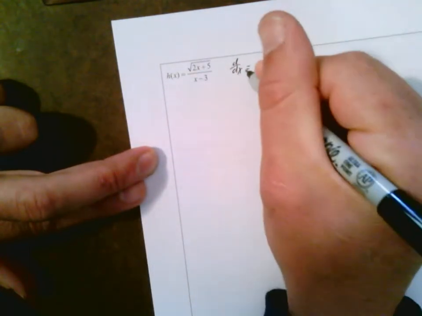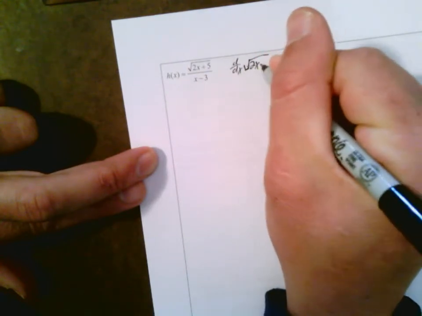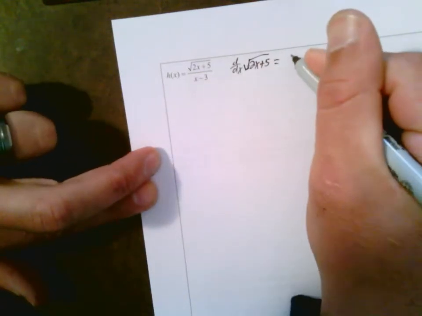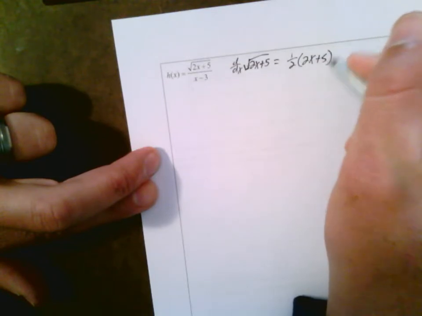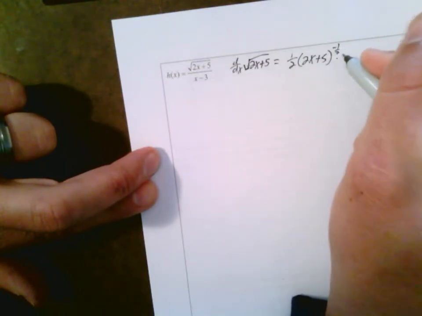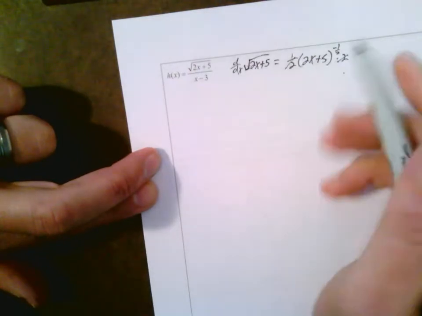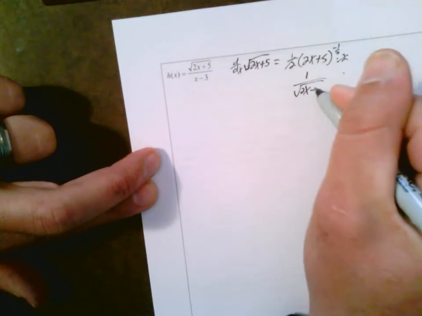I don't like it, but I think you'll see it a good bit on an AP test. So that equals 1/2 (2x plus 5) to the negative 1/2 times 2. So your 2's will cancel, and so it's 1 over square root of 2x plus 5.